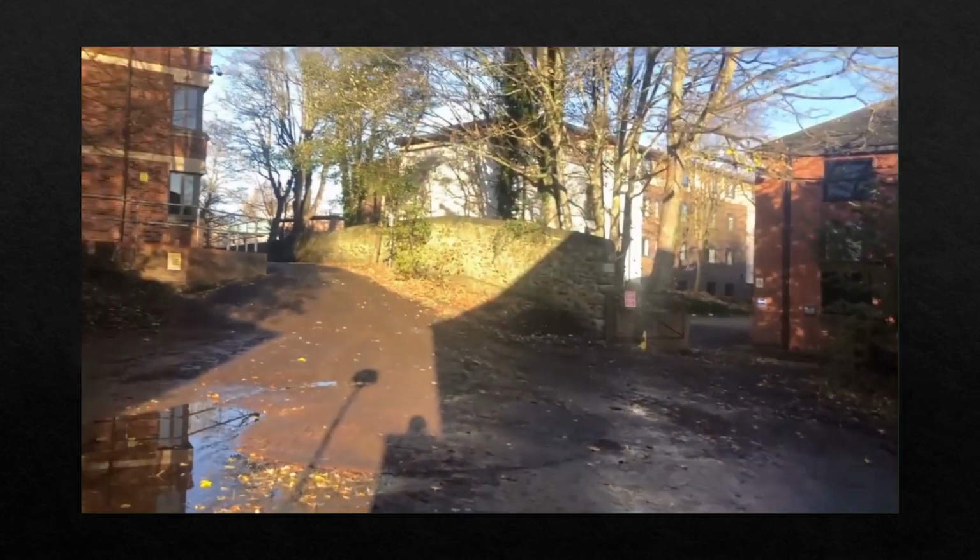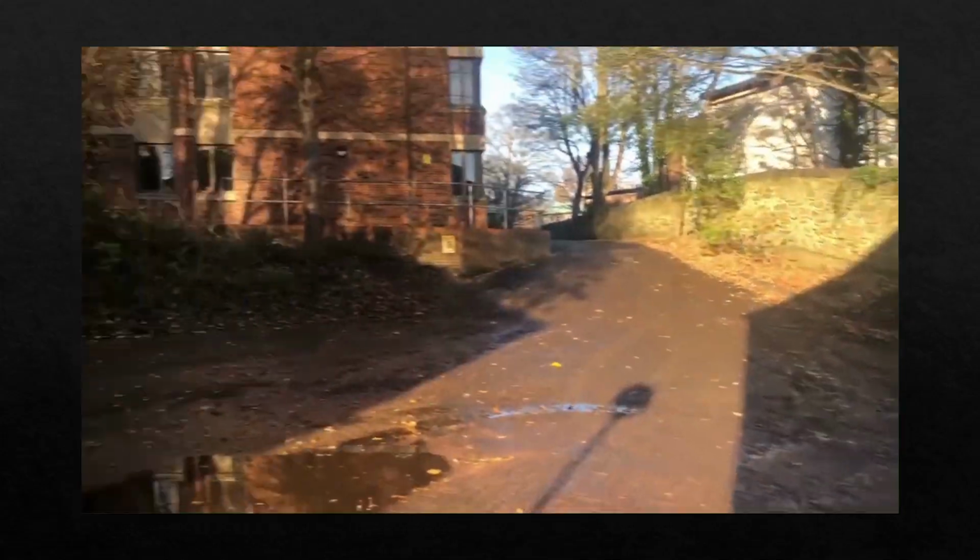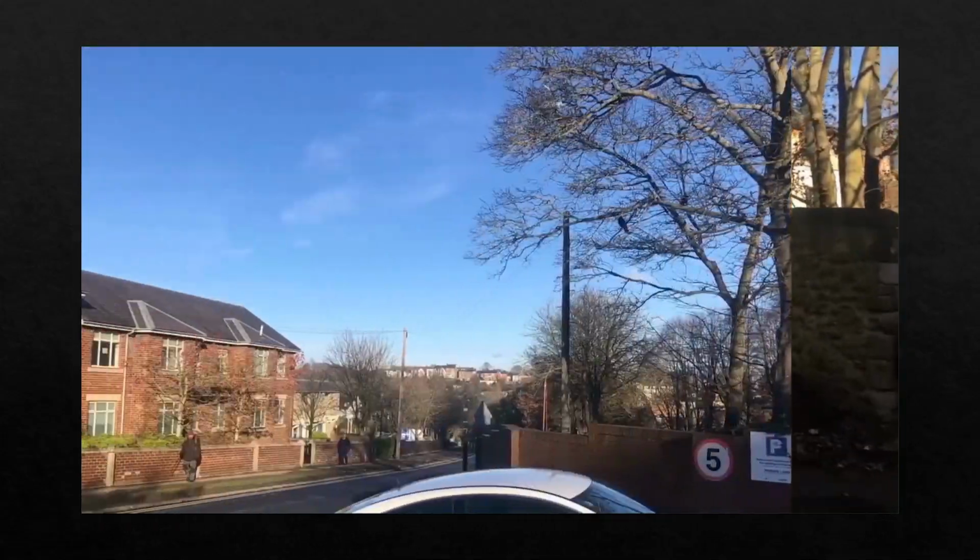I then leave to walk to my lecture. It takes about 15 minutes to walk there, and I like to appreciate Durham's natural beauty.